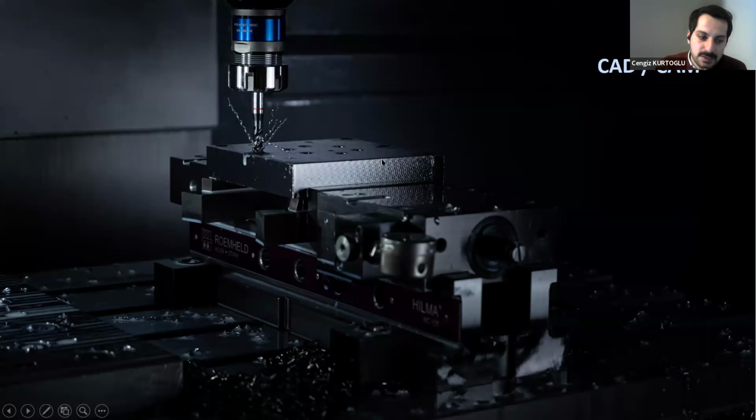By using CAM, the G-code, the machine code, specifies the cutting tool. Cutting tool data are already defined. As you can see, there's a tool here, and in Fusion there's a library to select custom or well-manufactured tools from the companies that support these tools.